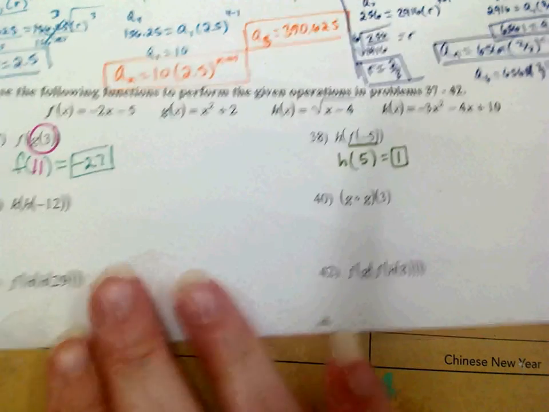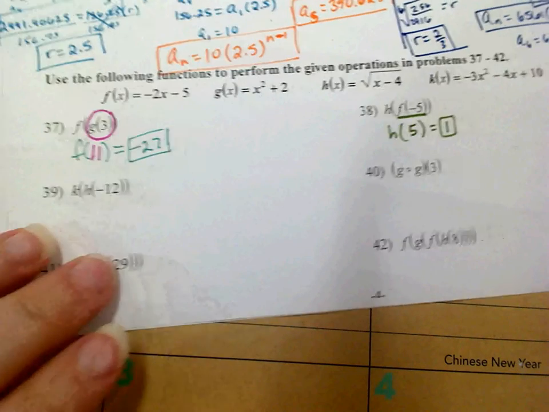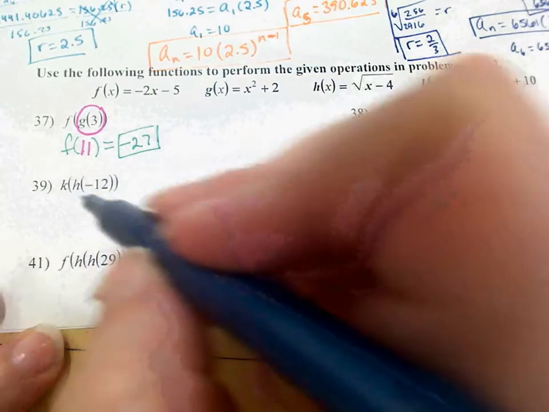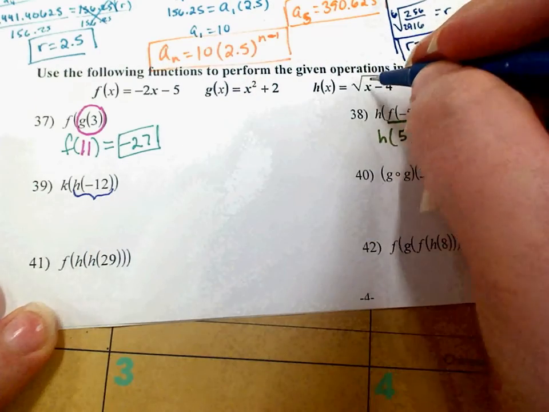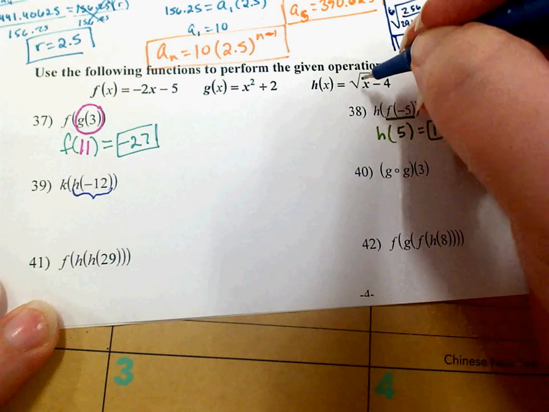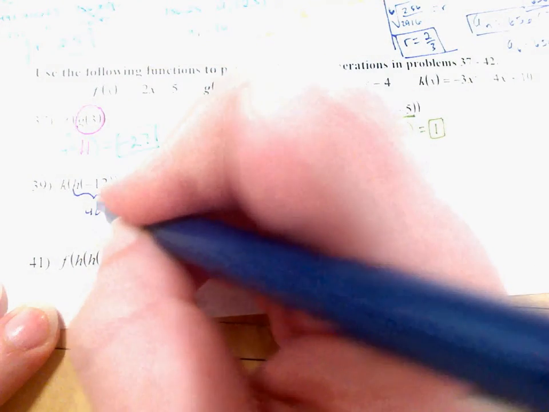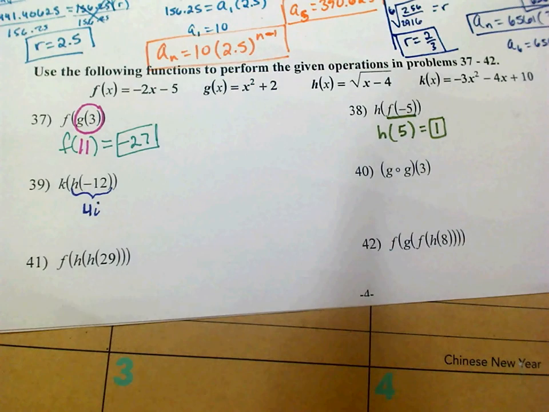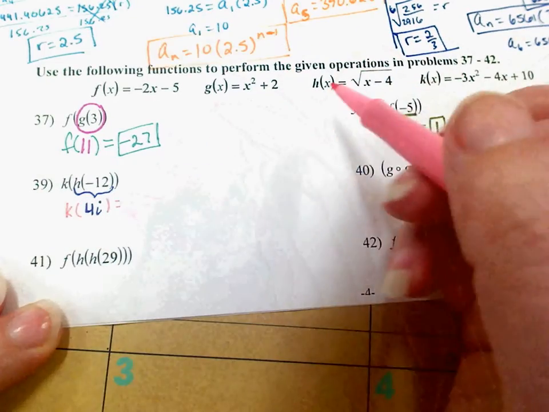Number 39 is k of h of negative 12. So first I want to find h of negative 12. So h of negative 12 means I plug in negative 12 right here. Negative 12 minus 4 is negative 16. The square root of negative 16 is 4i. And then I want to find k of 4i. So that means I'm going to plug in 4i for x into k.